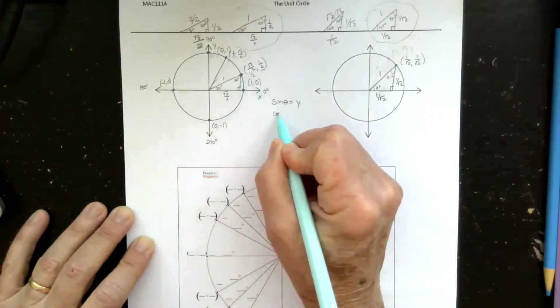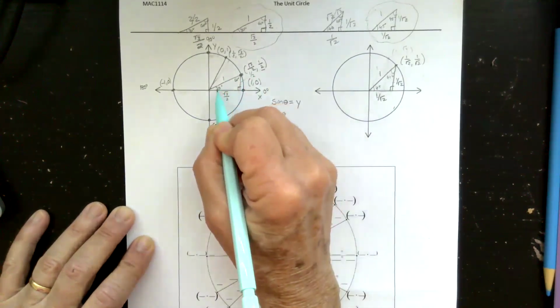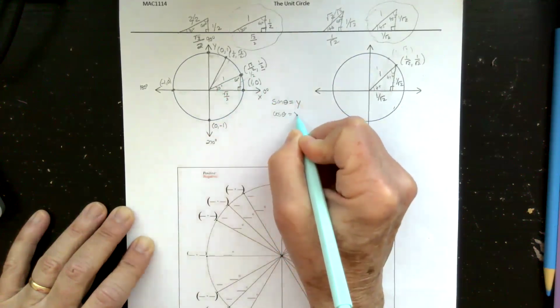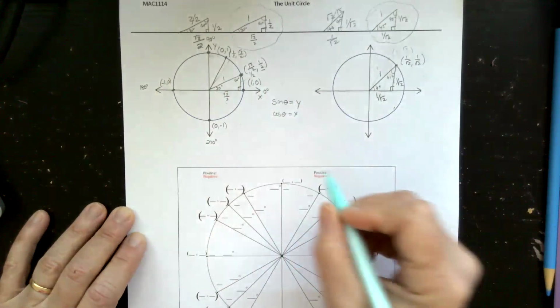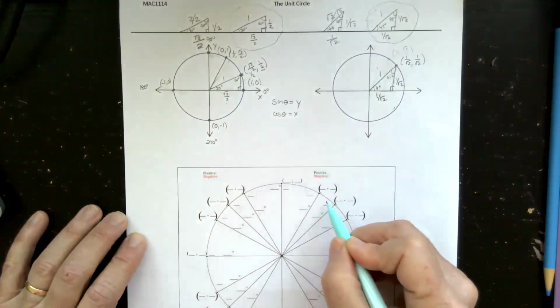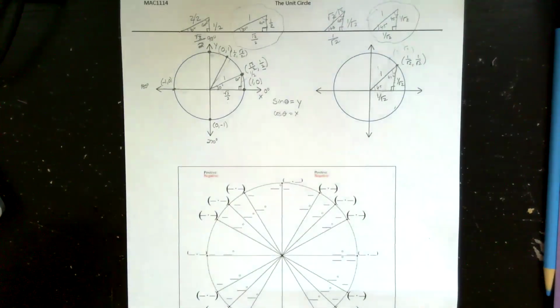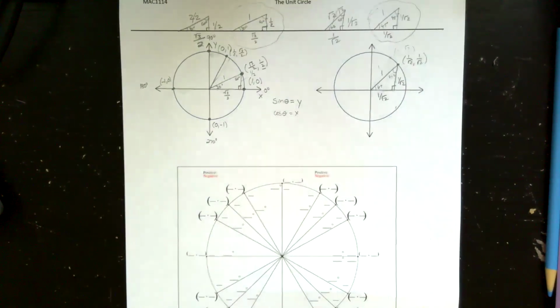And the cosine of whatever angle this is, let's look at the 30 degrees, is equal to the x value. So the x coordinates of these points are the cosine of that angle, and the y coordinates of these points are the sine of these angles. That is true on our unit circle.